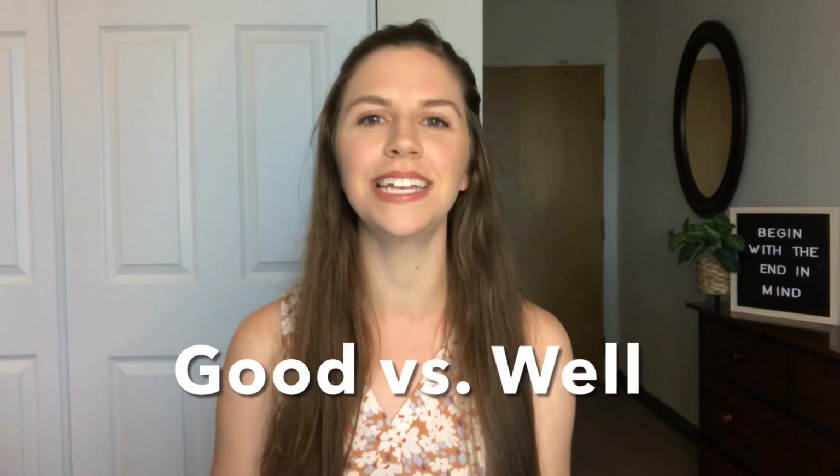Important one, understand good versus well. Good is an adjective describing a person, place, thing, or idea. Well is almost always going to be used as an adverb, so it's going to be modifying a verb or an adjective or another adverb. So think about it this way: good is modifying the noun, and well is usually going to be modifying the verb.